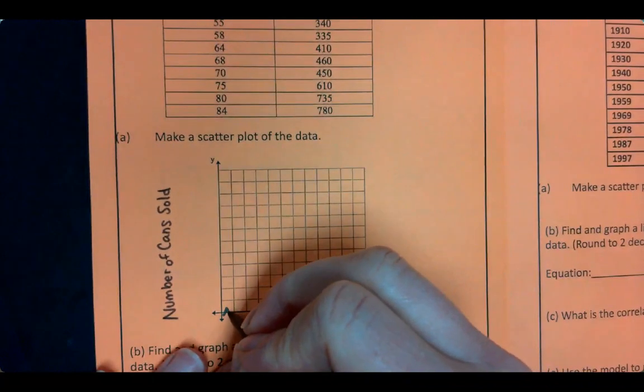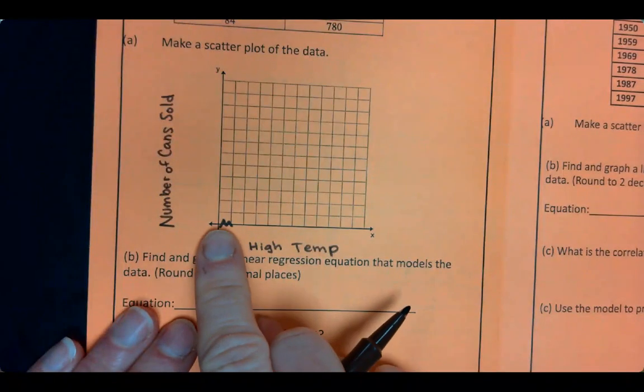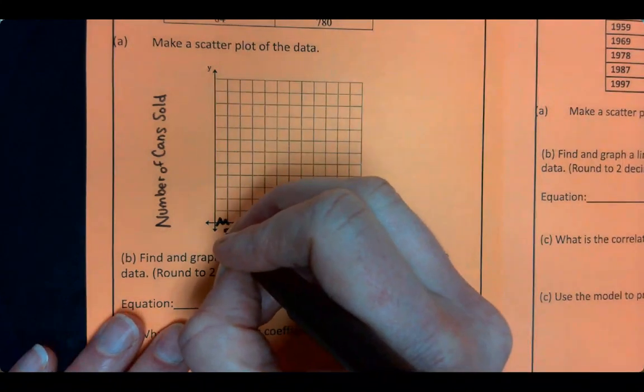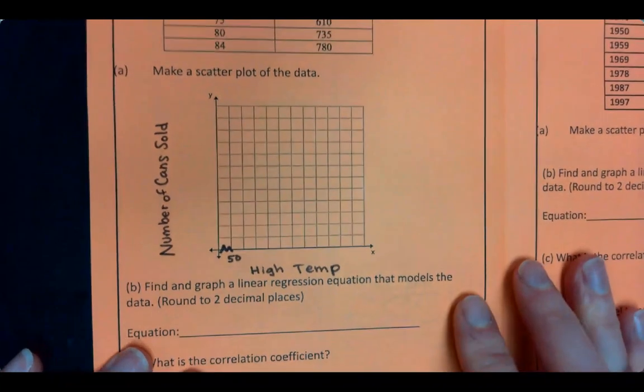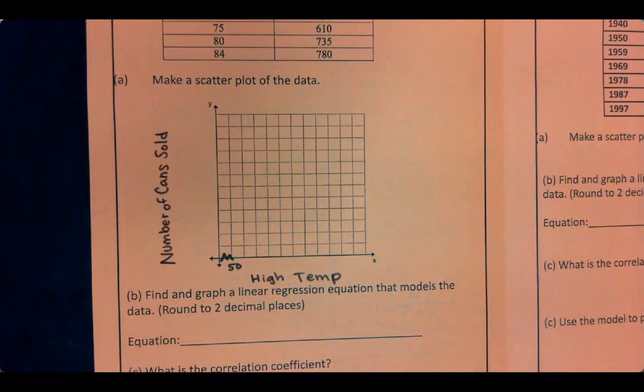Do you remember this thing? That means there's a break in the data. So we can just kind of skip some numbers and start with, I'm going to start with 50. And I want to go all the way to at least 85 or 90.